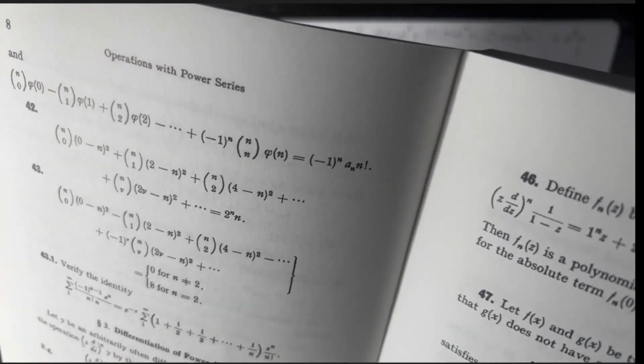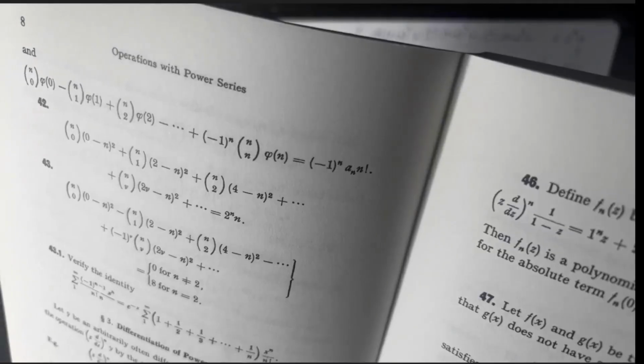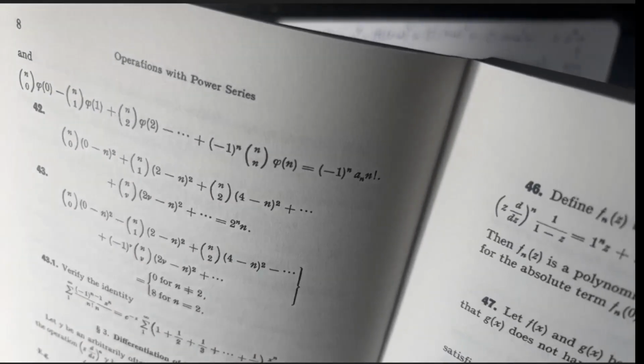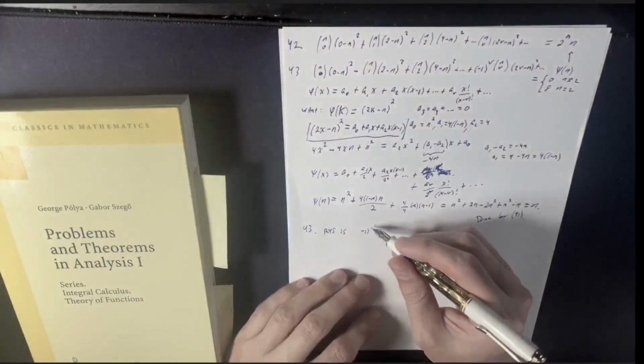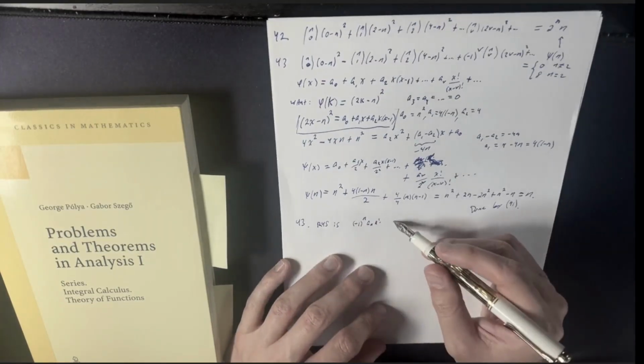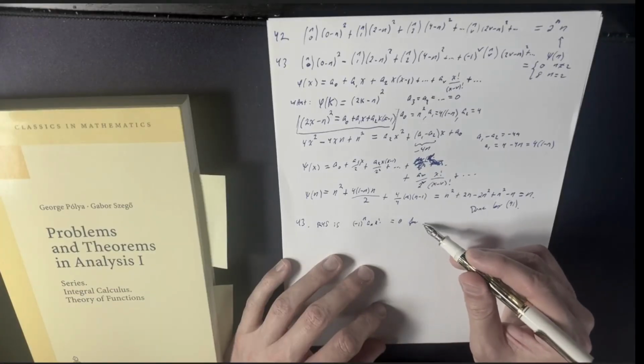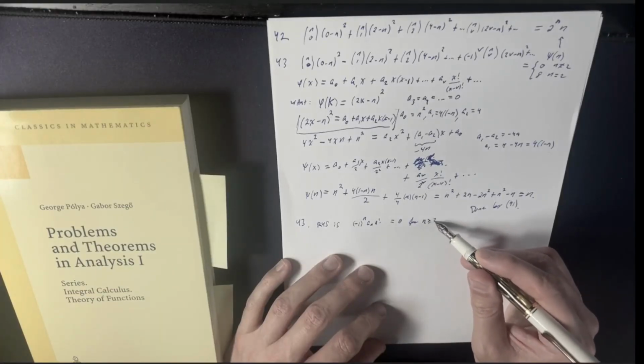Most of those a_n's are 0, all except the first 3. So it equals 0 for any n larger than 2.